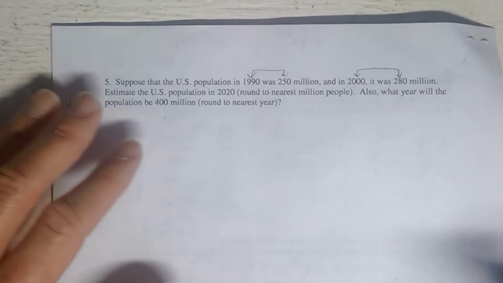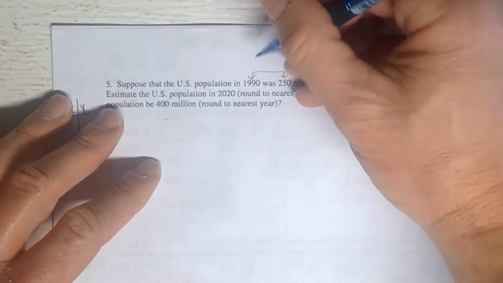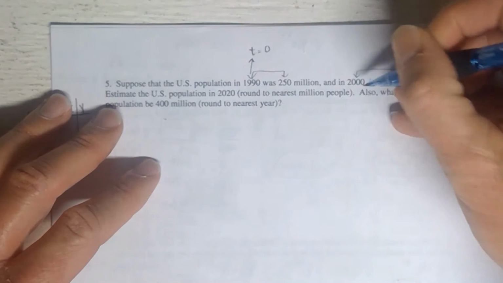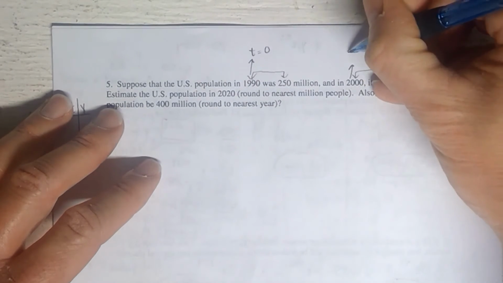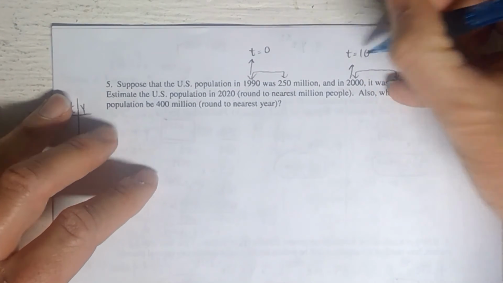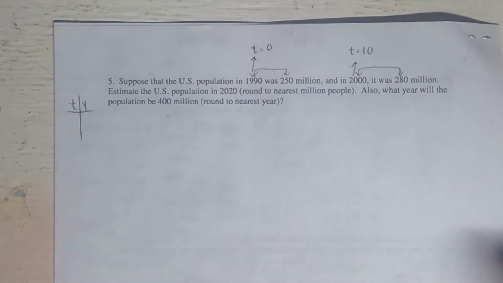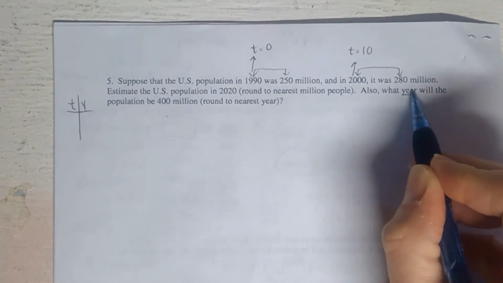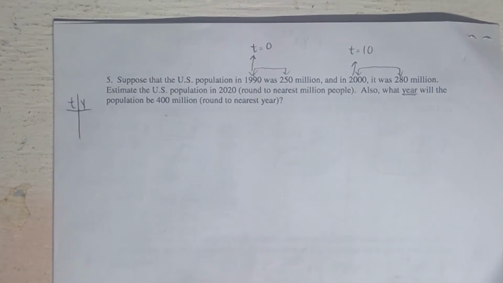Okay, so this is how it works. If that's time 0 right there, then what is 2000? Wouldn't that be 10 if you measured in years like we oftentimes do? We don't always do that, but it is talking about years here, so we should do it that way in this problem.